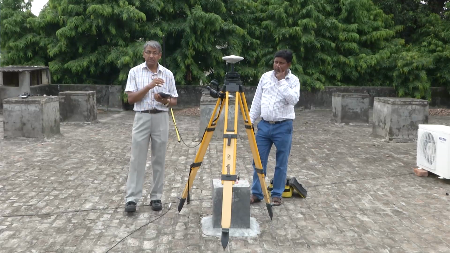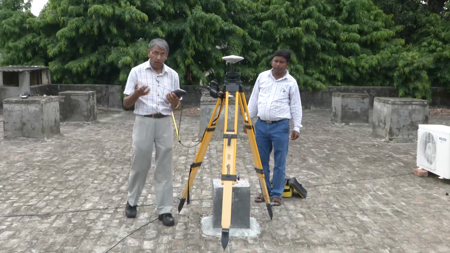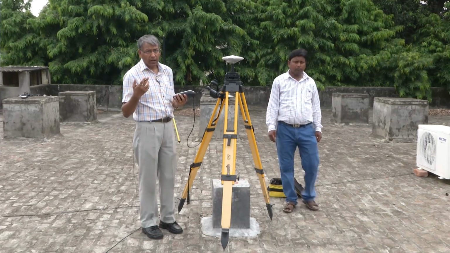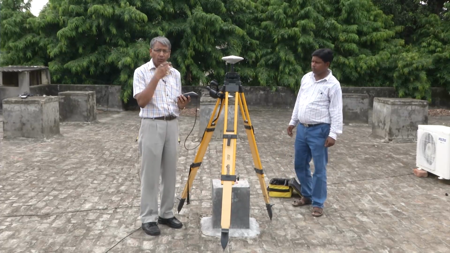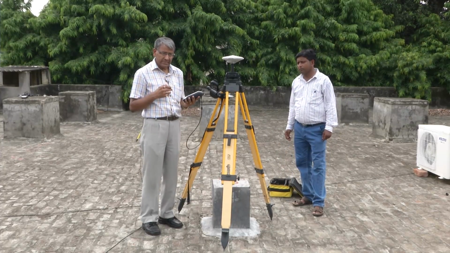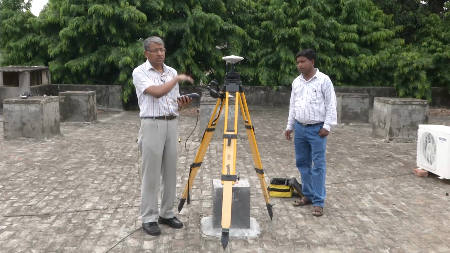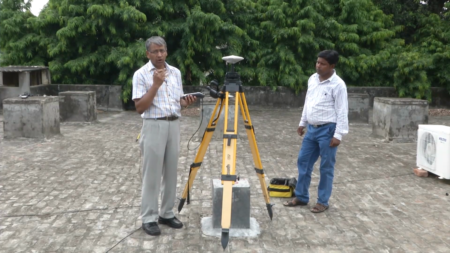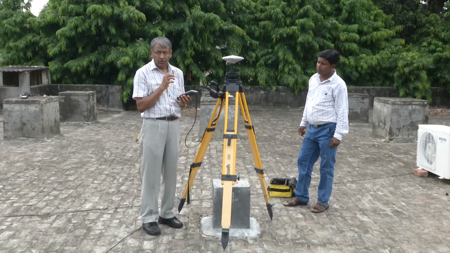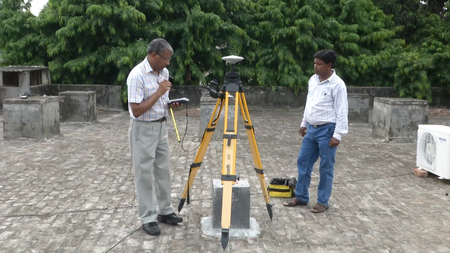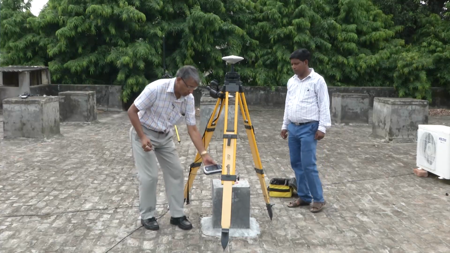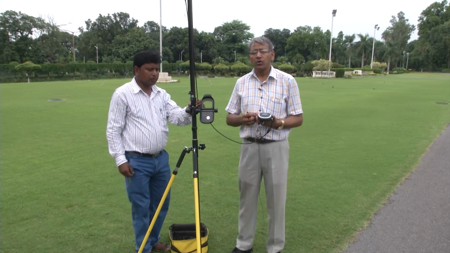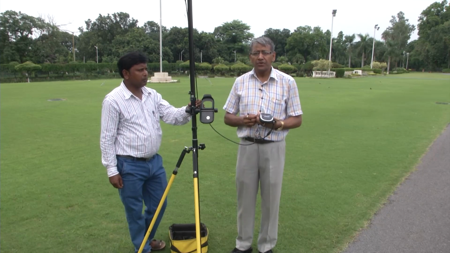So now this will be continued till our work is over for our rover station measurements, and after taking the measurements we will come back here and get our reference measurement observations. So let us go for rover receiver measurements. Friends, now we will collect the field data.